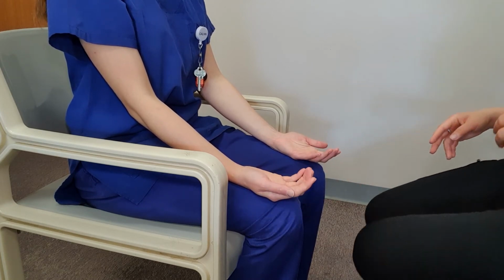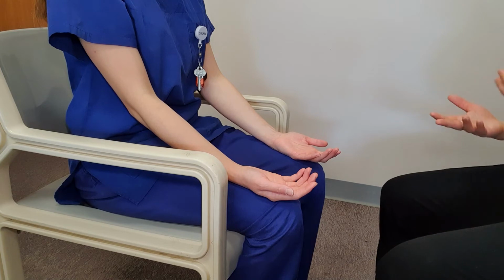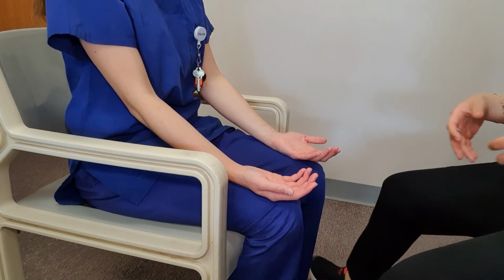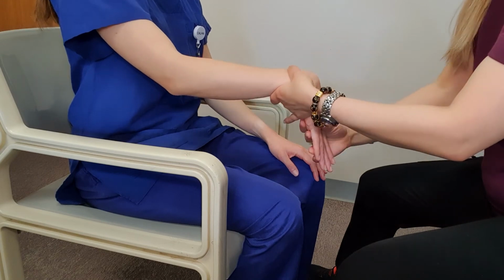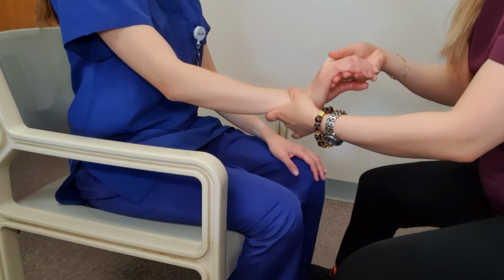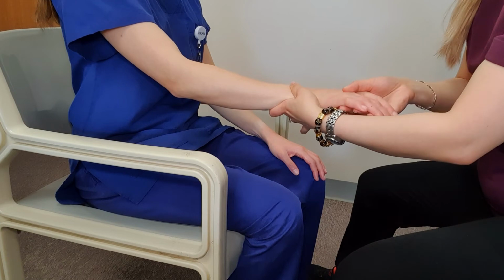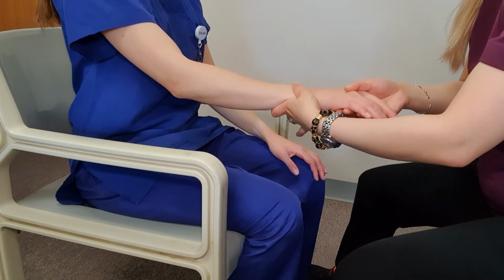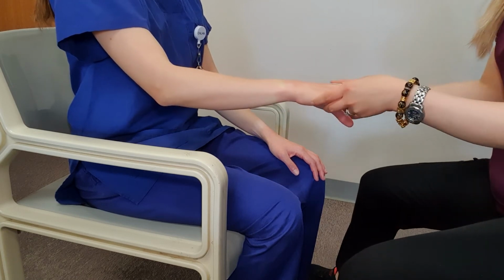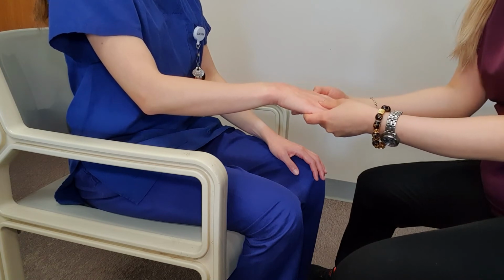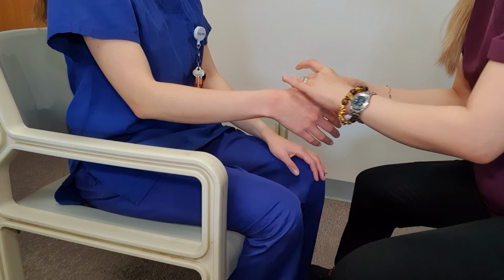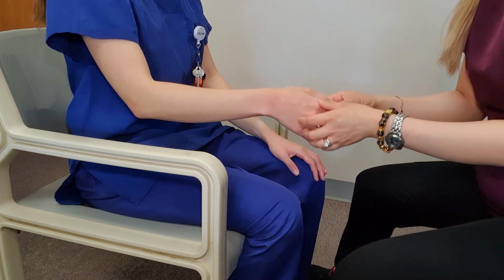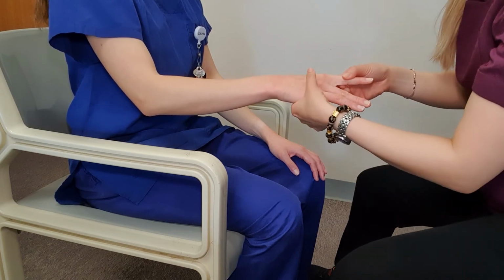Okay, you can relax. Now what I'm going to do is to move your wrists and your fingers. Okay, so starting with the right wrist, I'm just doing passive extension and flexion of the wrist, doing ulnar and radial deviation. Now, having a look at the MCP joints, so the metacarpophalangeal joints. So just ranging all of the joints actually.